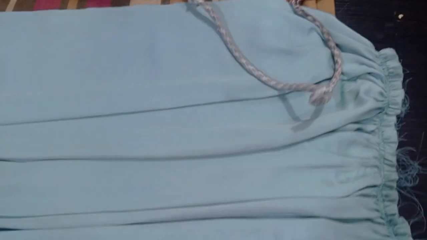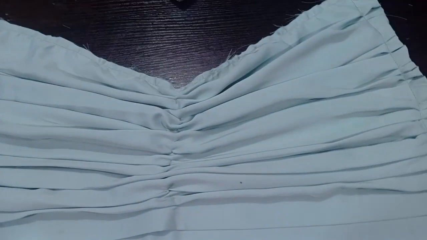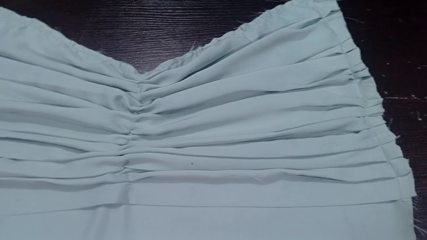Okay, so for the bottom, we had to gather both sides of the fabric for the ruching at the bottom. So we had to gather both sides of the fabric and now attached it to the skirt this way. And we had to tack the middle so that the ruching stays. Then this is the outfit before we took it to our beader to bead.